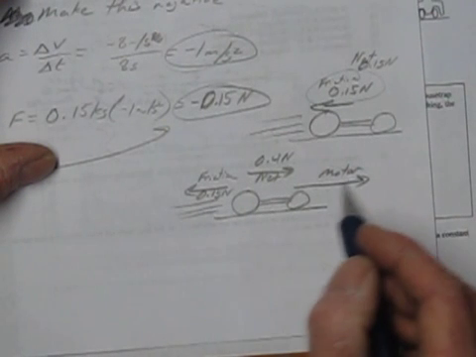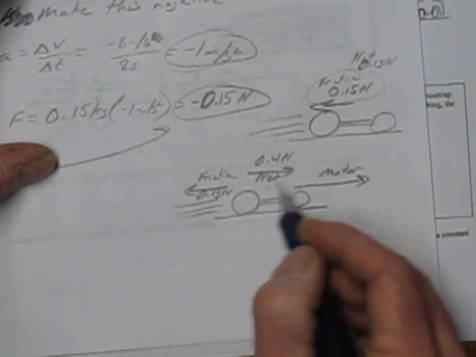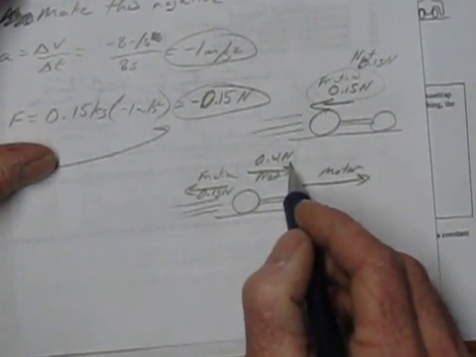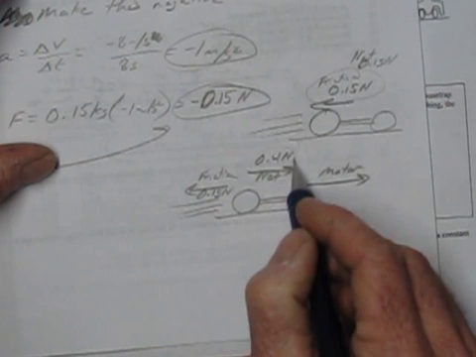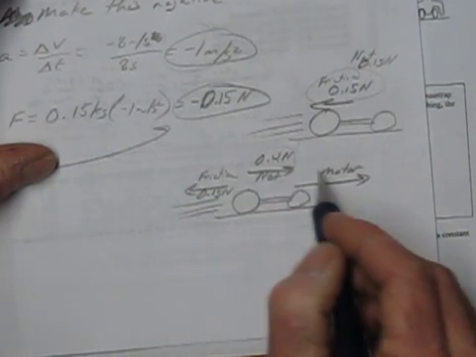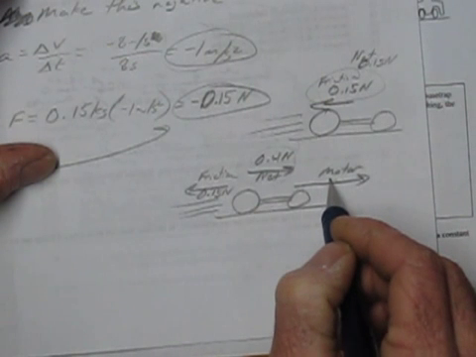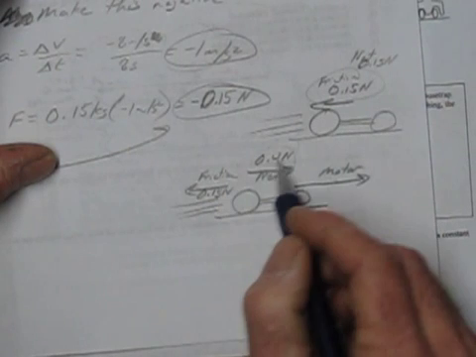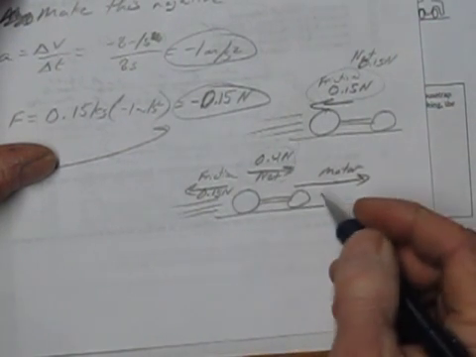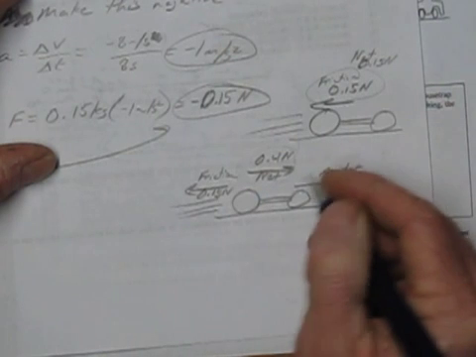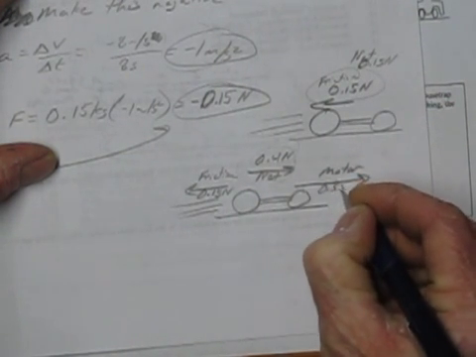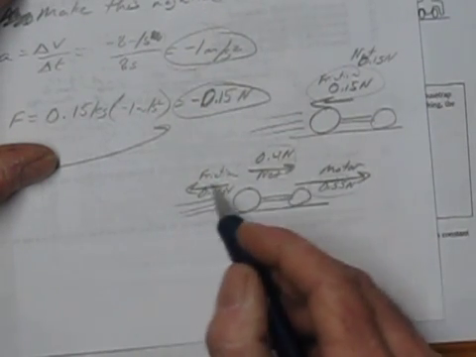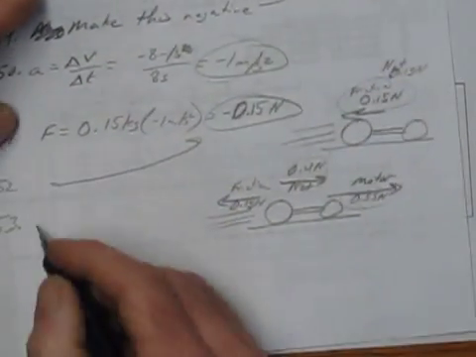So in the beginning, the motor was stronger than that friction. We know that because there was a net force forward. This net force forward of 0.4 newtons tells us the motor was stronger, and it tells us by how much. 0.4 is the difference between these, so this was 0.4 more than that. To get this, all we have to do is add 0.4 to this, and that'll tell us the motor's force. 0.4 plus 0.15 is 0.55 newtons. So 0.55 newtons is this many newtons stronger than that. That's the answer to 53.